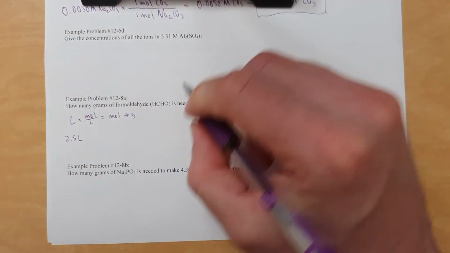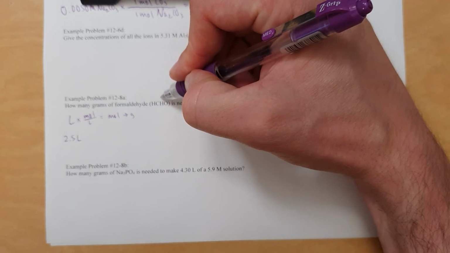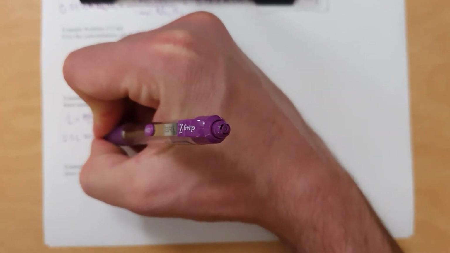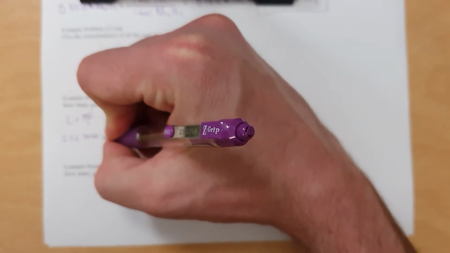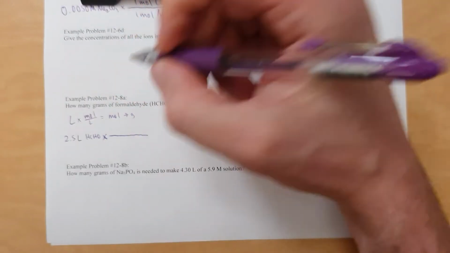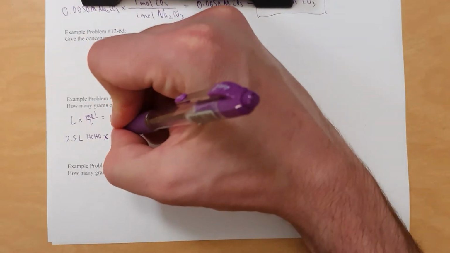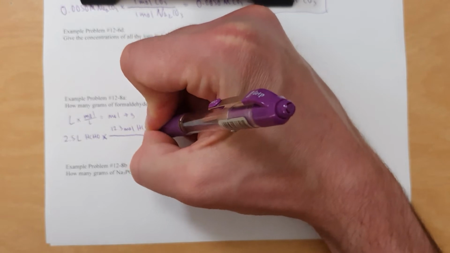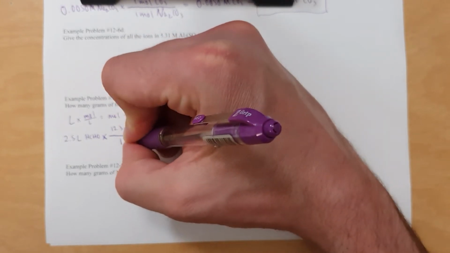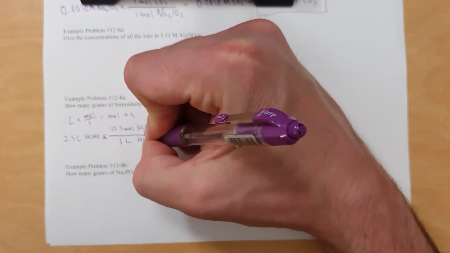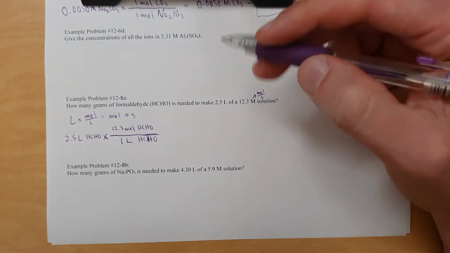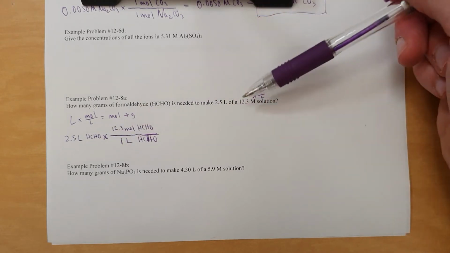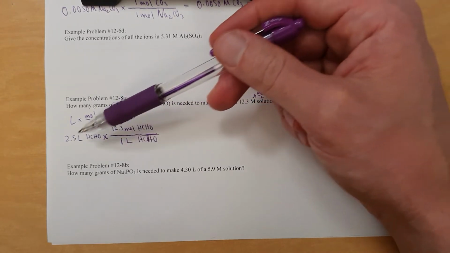2.5 liters of this formaldehyde, it's easy to just write the formula HCHO, times 12.3 moles of HCHO for every 1 liter of HCHO, keeping those chemical identities and everything, breaking molarity down into moles per liter so that we can cancel units.